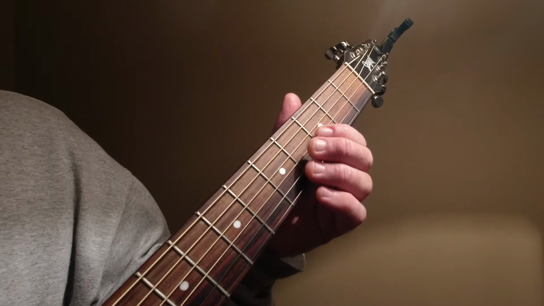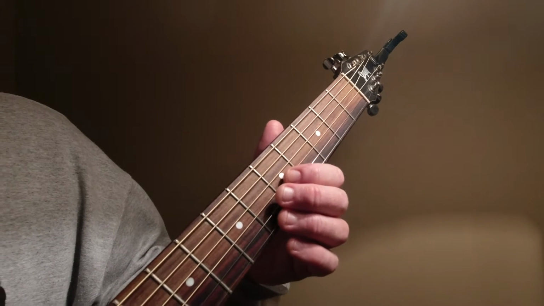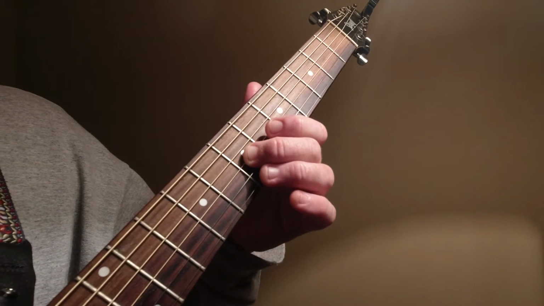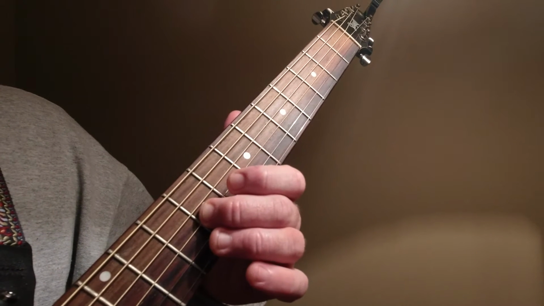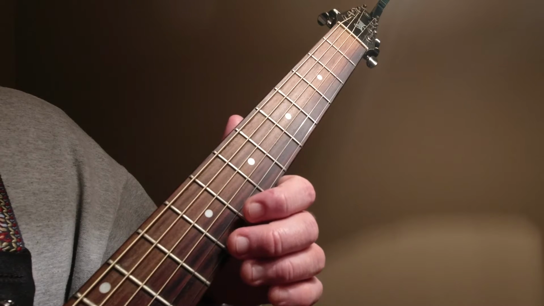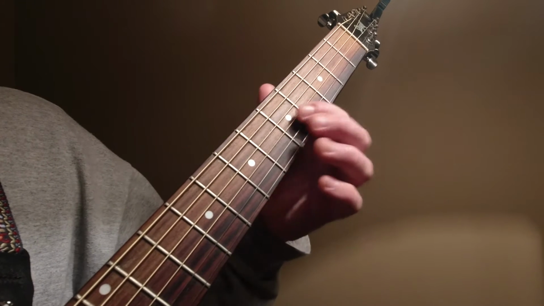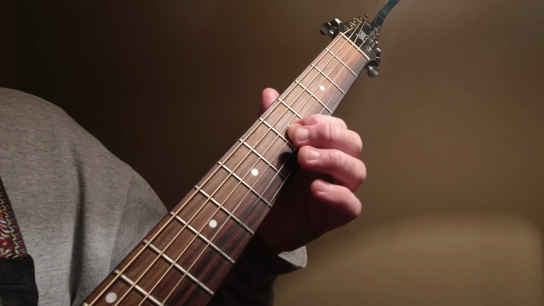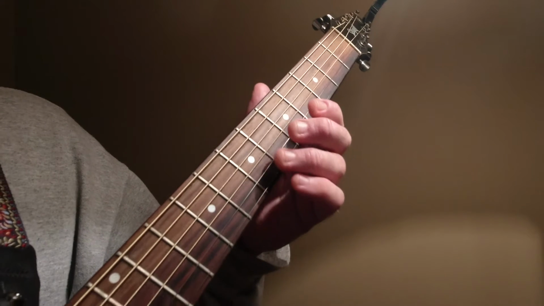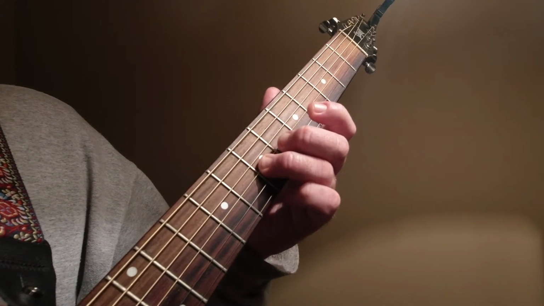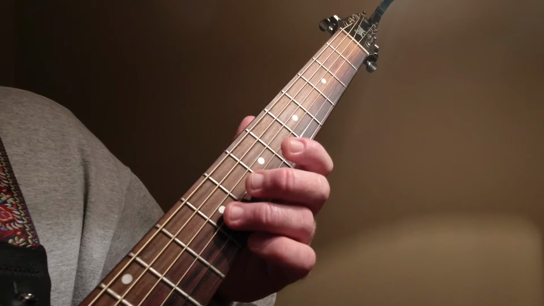Today, I'd like you to learn the notes C, D, and E on the 3rd string. Try to memorize those notes. The C is at the 5th fret, the D is at the 7th fret, and the E is at the 9th fret.